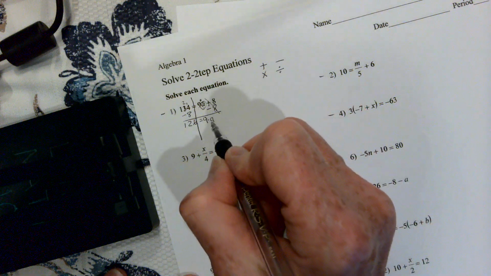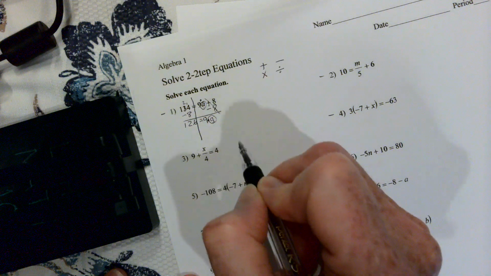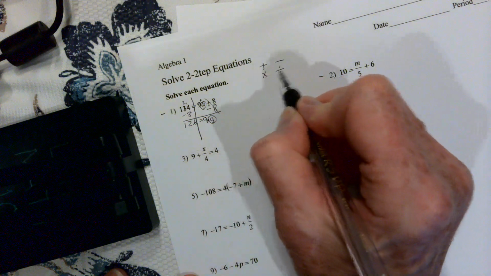Now I ask, what is the inverse, the opposite operation of multiply? Opposite of multiply is to divide.